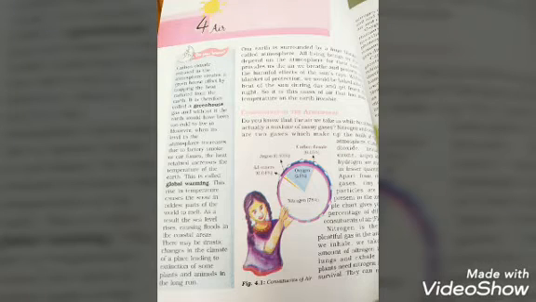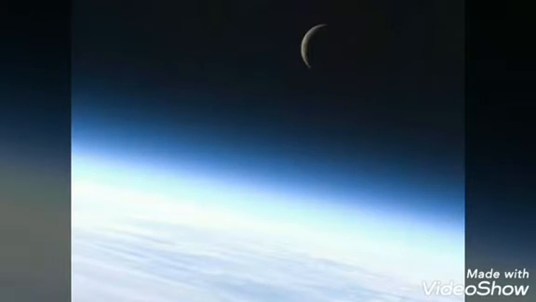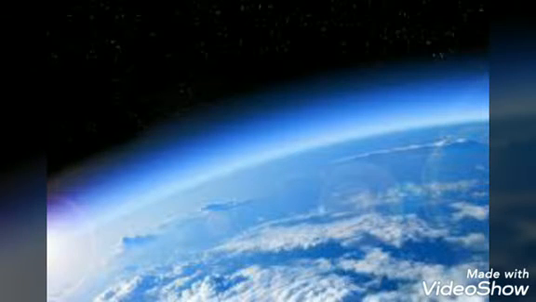After the term air, the term atmosphere comes. Atmosphere is the huge blanket of air surrounding the earth. All living creatures depend on atmosphere for their survival as it provides us the air we breathe, and it also protects us from the ultraviolet radiations coming from the sun.